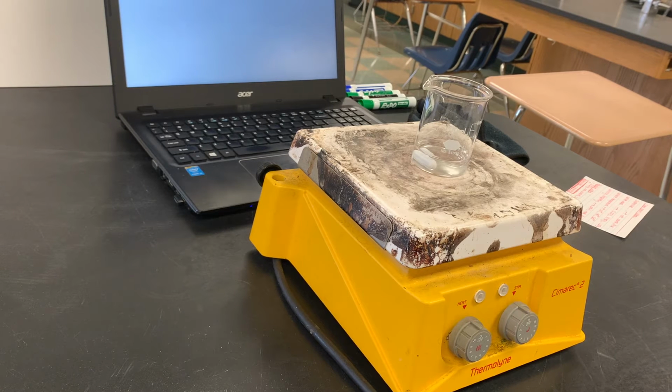It removes some of our human error because we can decide exactly how fast we want it to stir. If I'm stirring it, I might forget or I might slow down and speed up, and that won't happen with this magnet.